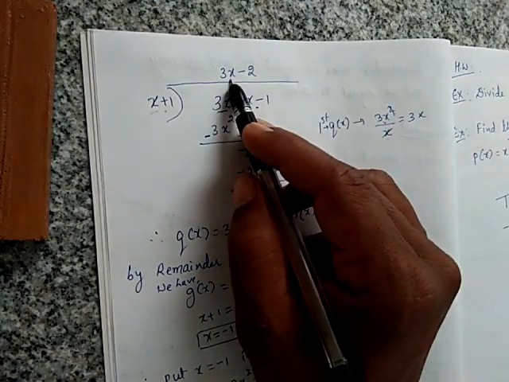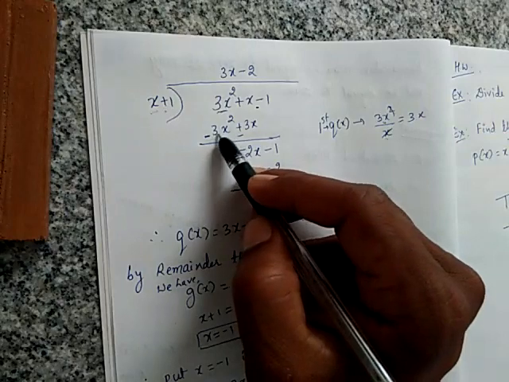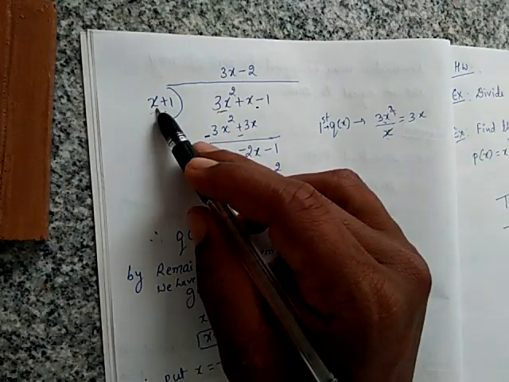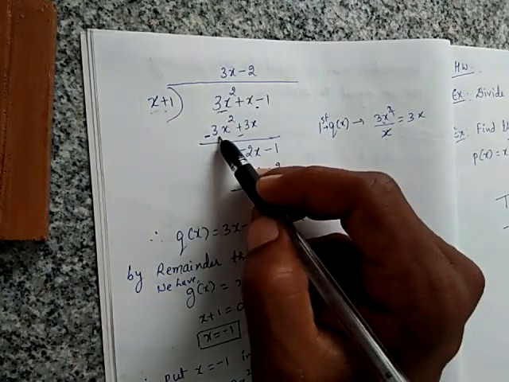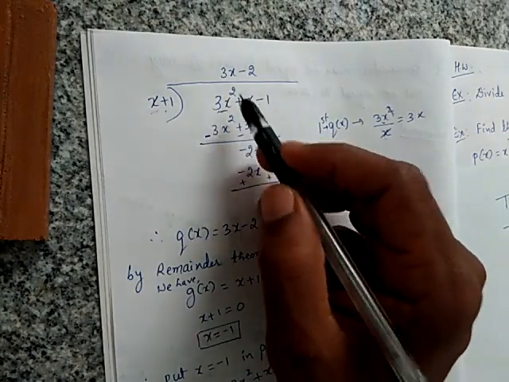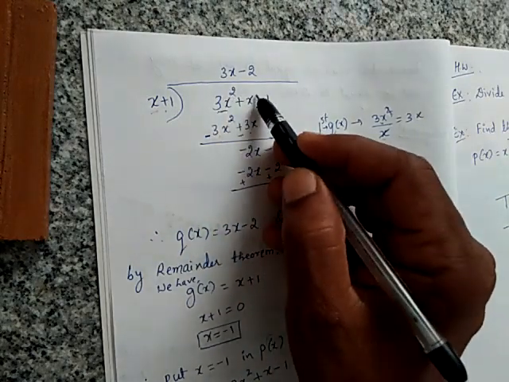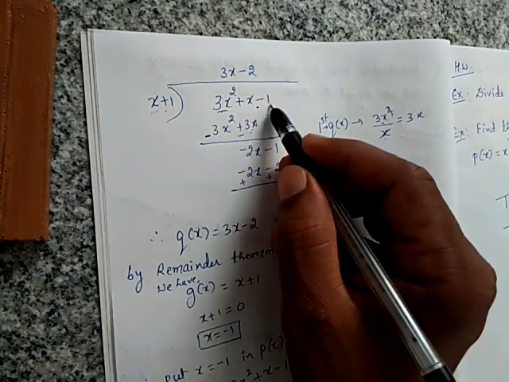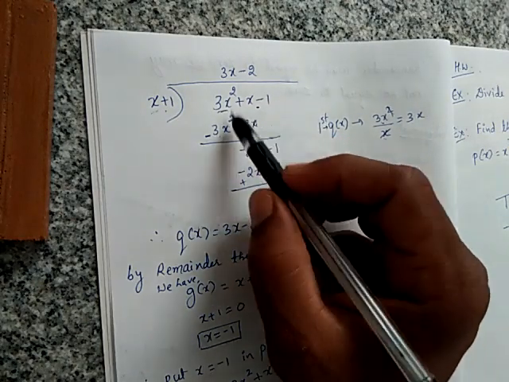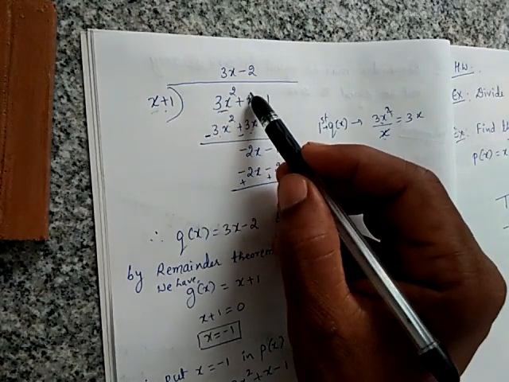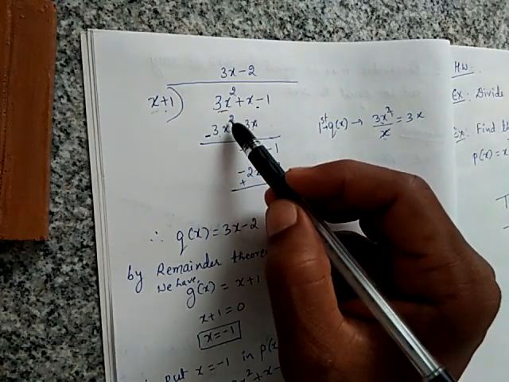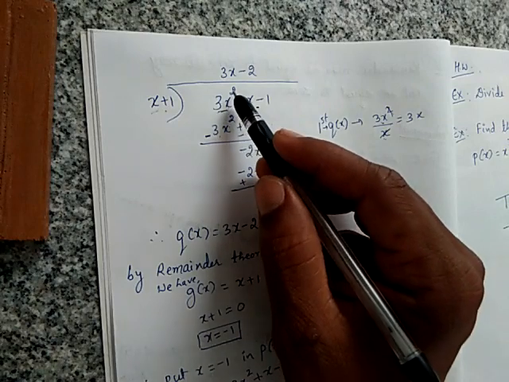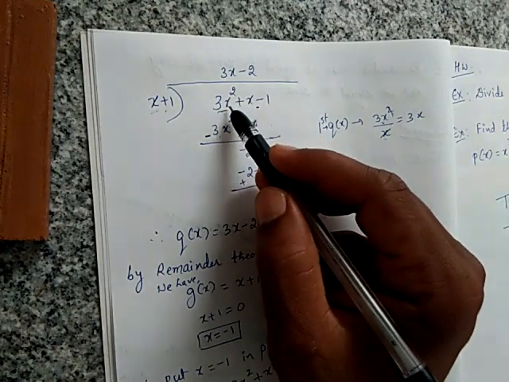That 3x I have written here. So x into 3x is 3x square, and I have written 3x square. 1 into 3x is 3x, I have written. See here, the degree 2 is the same, and degree 1 is the same. Suppose instead of 3x you have 3, then you have to write it below the constant. So like this you have to check here. If after multiplying you are getting degree 3, you have to write it below the degree 3 term of p of x.